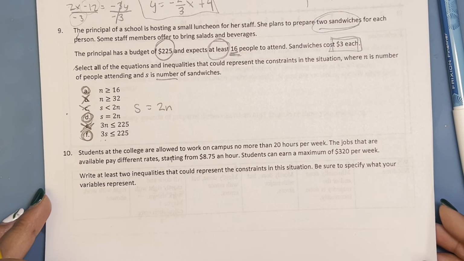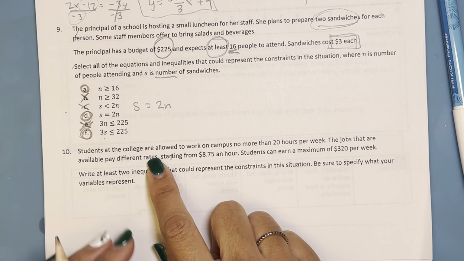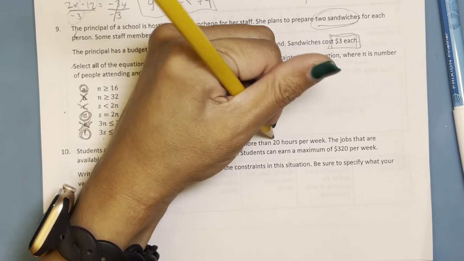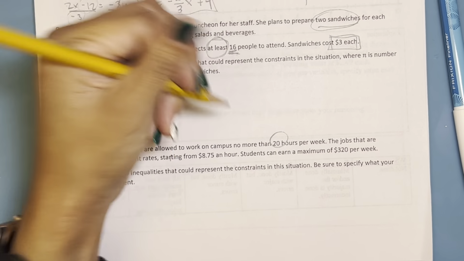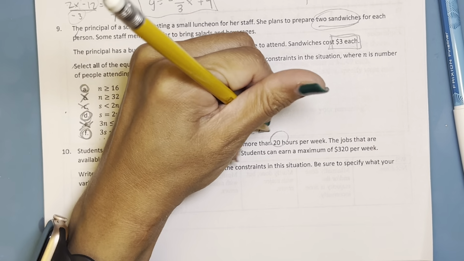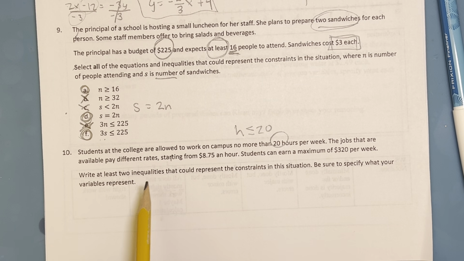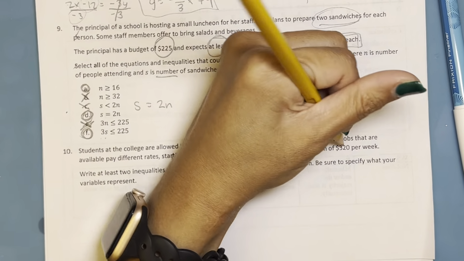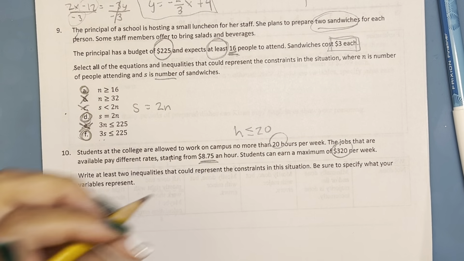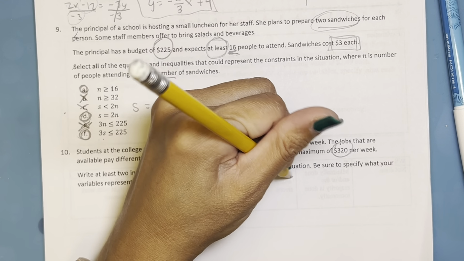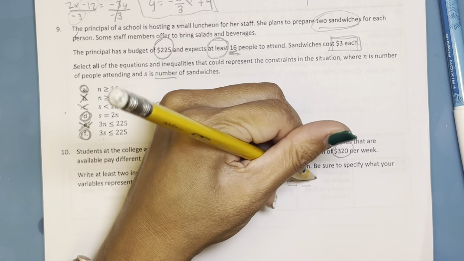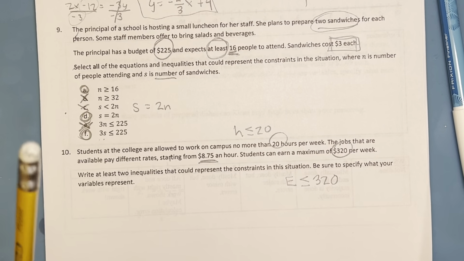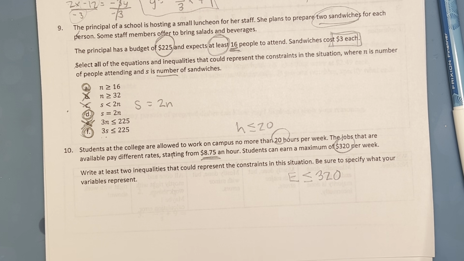All right, our last one is students at college are allowed to work on campus no more than 20 hours per week. So their hours have to be less than or equal to 20. The jobs that are available pay different rates, starting from $8.75 an hour. Students can earn a maximum of $320 per week. So that means that their earnings have to be less than or equal to $320. Right? Write at least 2 inequalities that could represent the constraints in the situation. Be sure to specify what your variables represent.